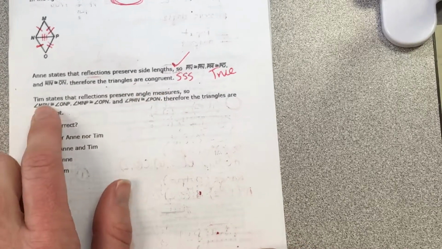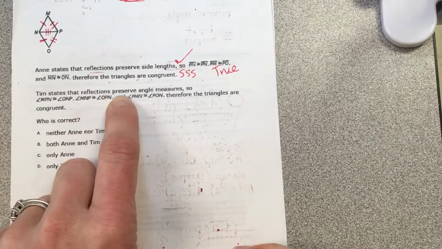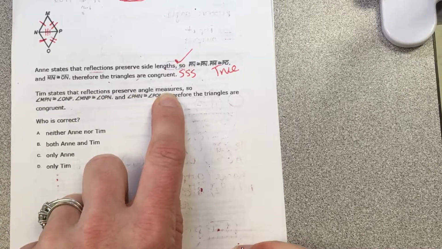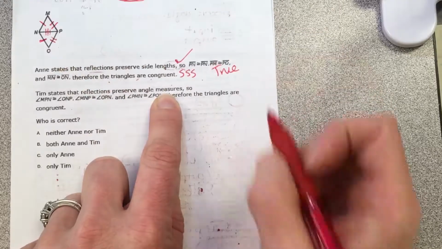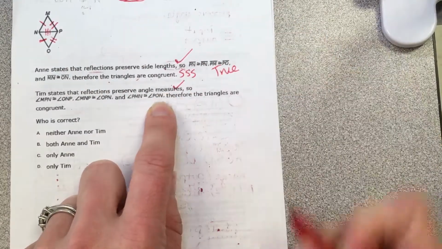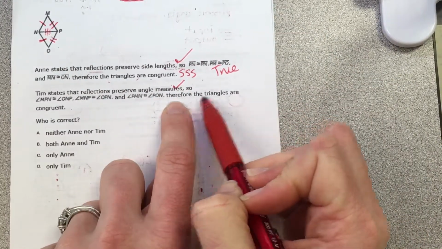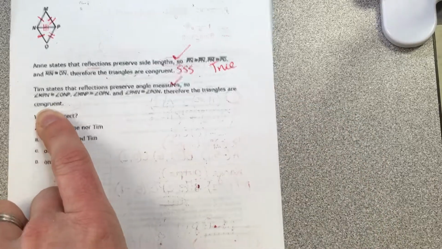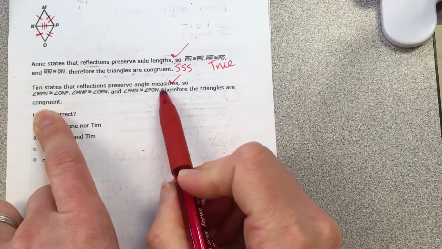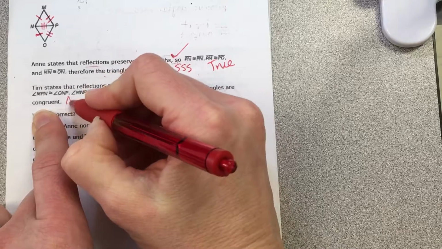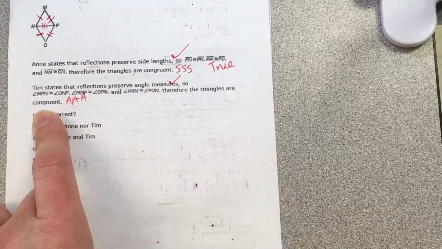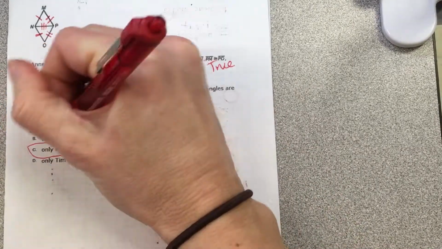What about Tim? He states that reflections preserve angle measures. Do the angles stay the same? Yes, that part is true. Does that make the triangles congruent? No. Just because you preserved angle measures? No, because that would be angle, angle, angle. Does that work? No. Okay, so who is correct? Only Anne. Only Anne.